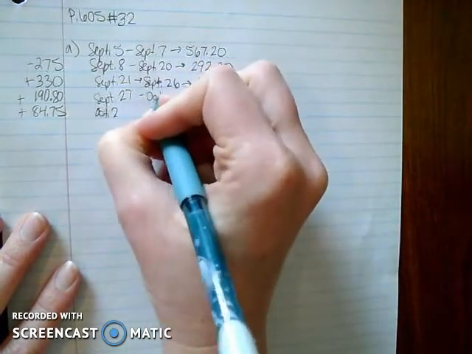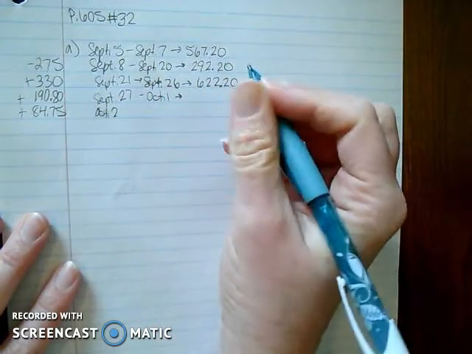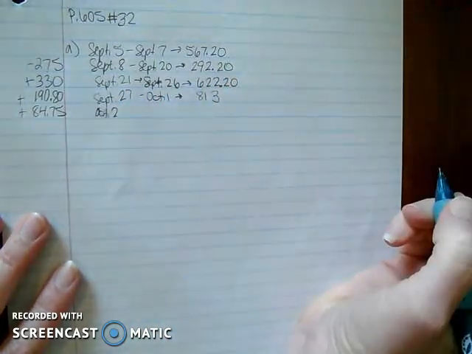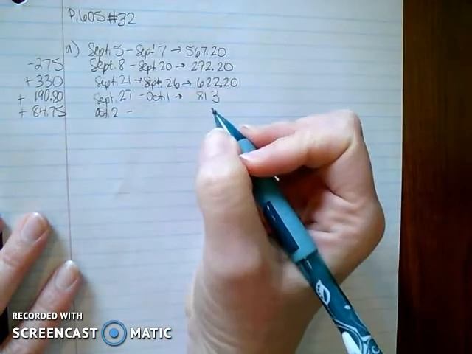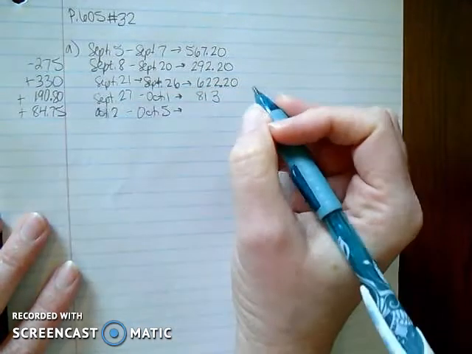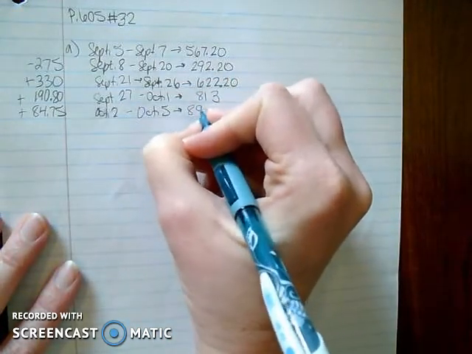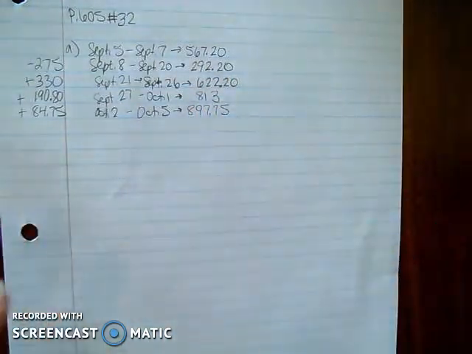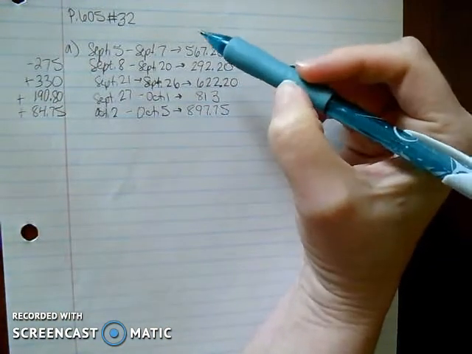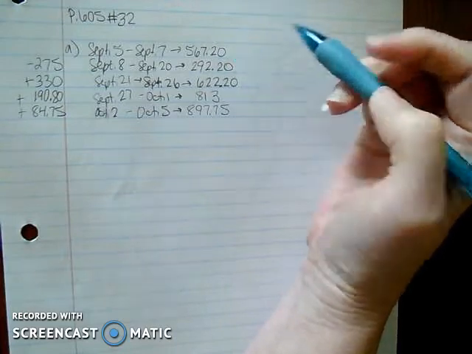This would be till October 1st, plus 190.80 is going to give me $813. And then this is through October 5th, plus 84.75 gives me $897.75. Okay, so again, if you wrote out a calendar, the 5th, 6th, and 7th would all have $567.20.